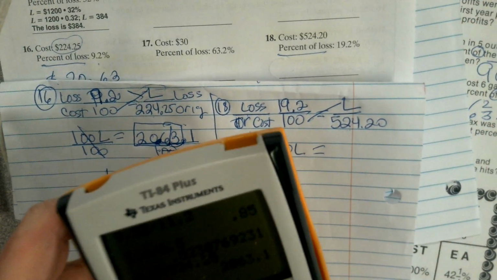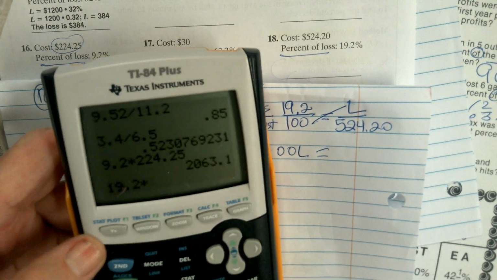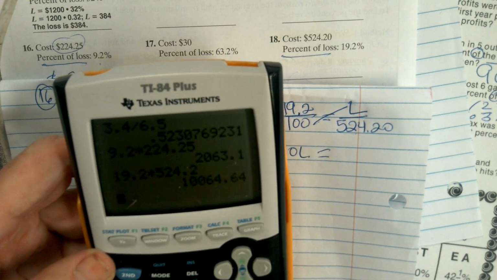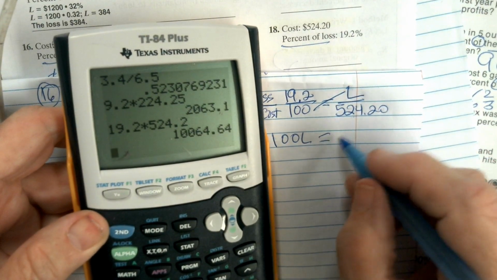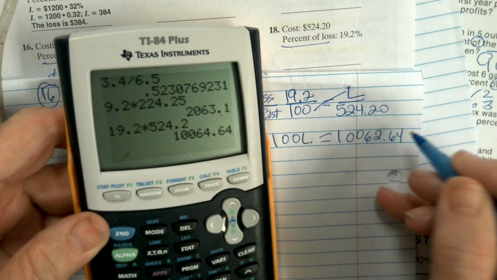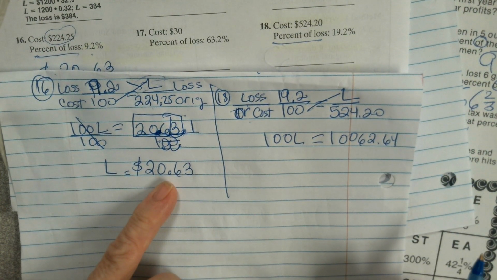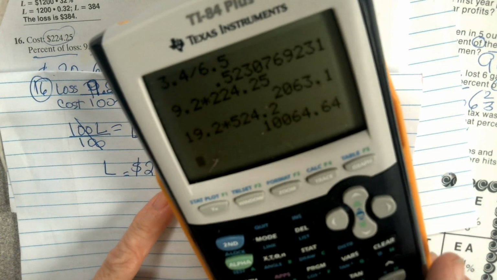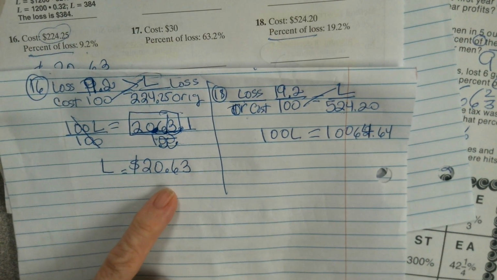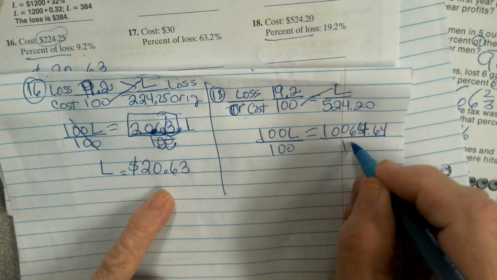Just cross multiply your 19.2 times 524.20, which is 10062.64. Oh well. Okay, then what do we do? Divide by 100.